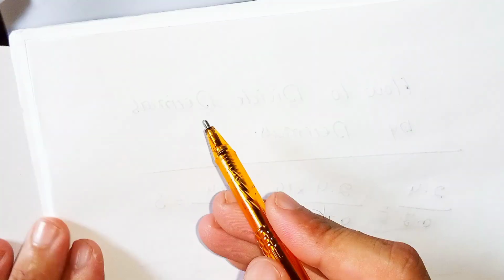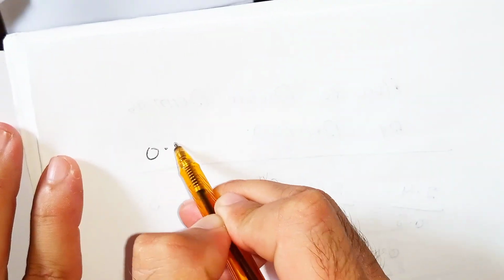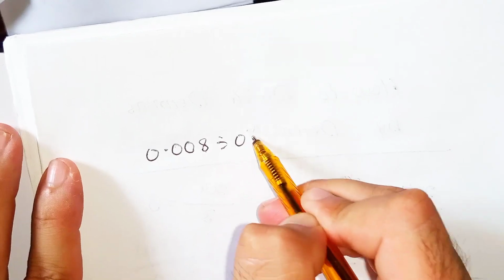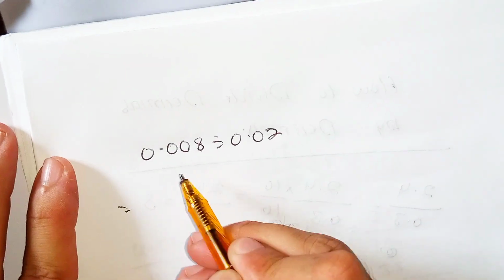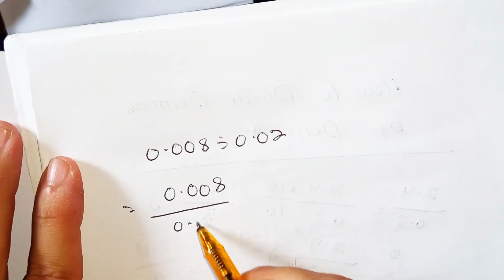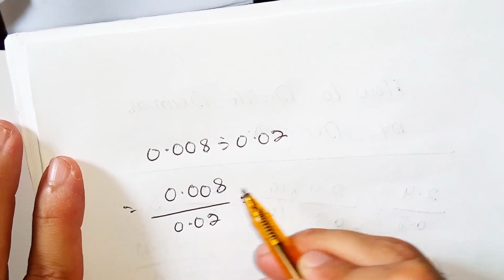Dear viewer, I'm going to solve another example. 0.008 divided by 0.02, right? Multiply these two numbers by 100.